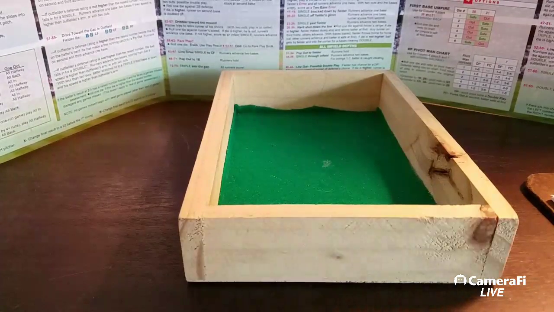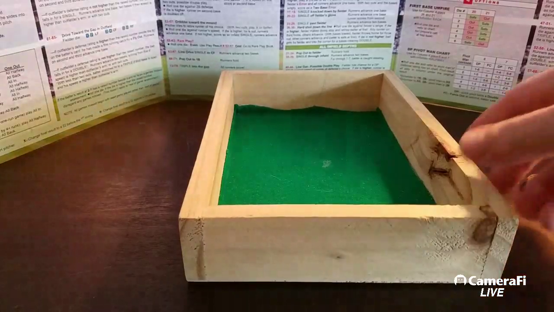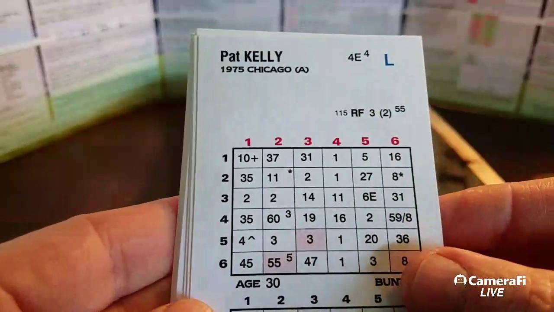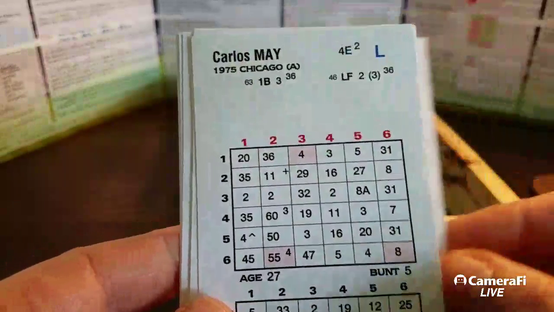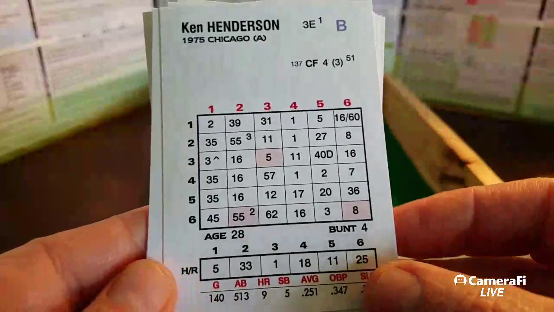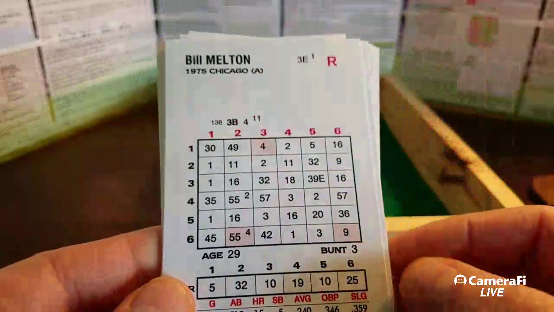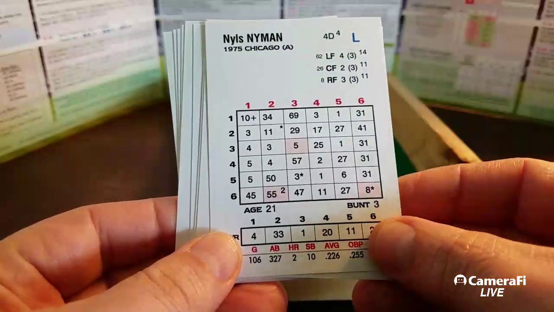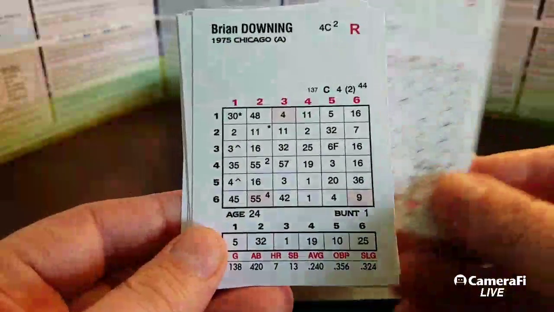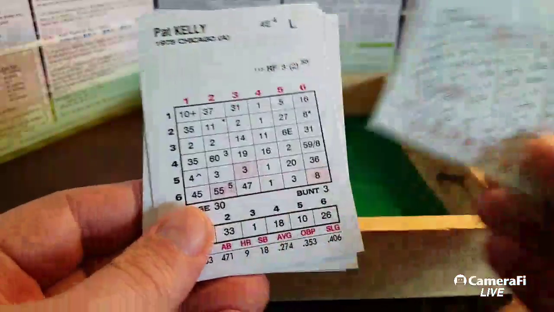We are just about ready to go, so I'll go through the starting lineups for each team just to get everybody set. Facing Dennis Eckersley will be the Chicago White Sox. Pat Kelly will lead things off in right field. George at second base, playing and batting second. Carlos May is at first base, hitting third. Darren Johnson, the DH, will bat fourth. Hitting fifth in center field is Ken Henderson. Batting eighth, shortstop, Bucky Dent. This is before he became Bucky Bleeping Dent. And catching is Brian Downing.